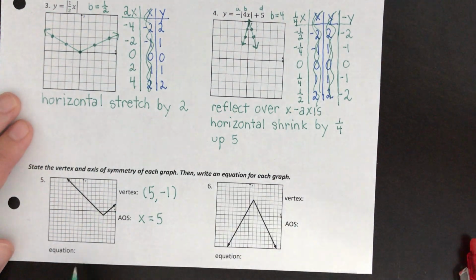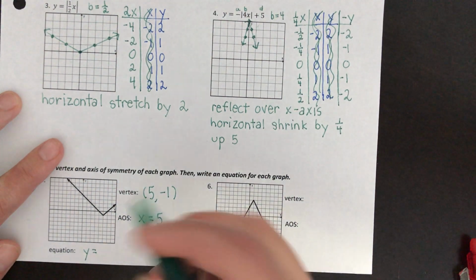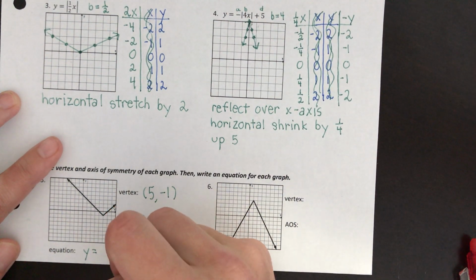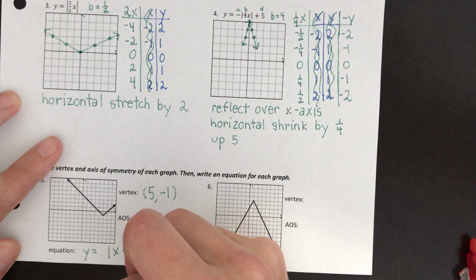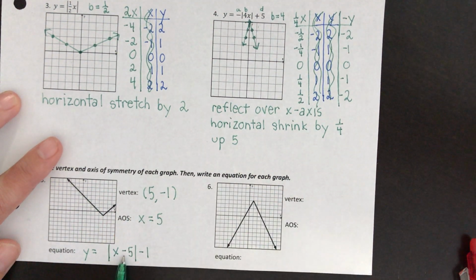Okay, how do you write the equation? Well, that's a great question. So of course your vertex, that's the easy part. This is going to look like x minus 5 minus 1, remember? Because we want it to go right 5, so we've got to put the minus 5 there. Okay, so that moves it right 5 and down 1.